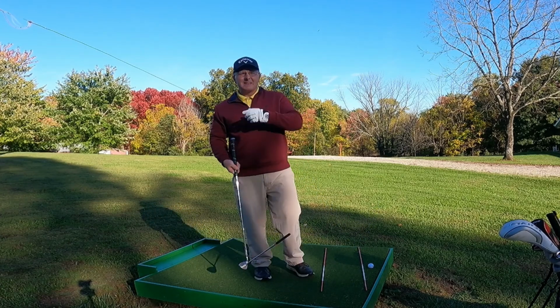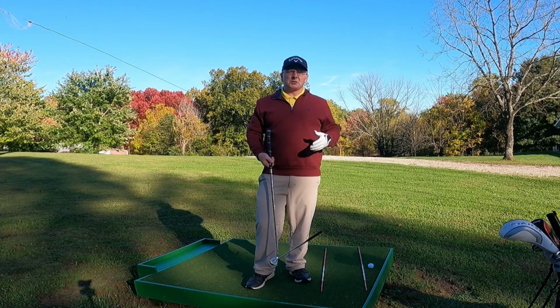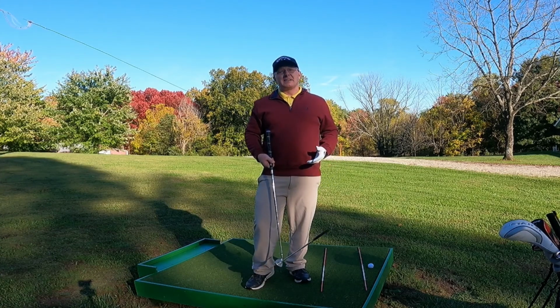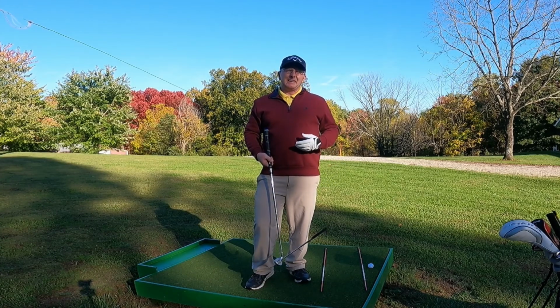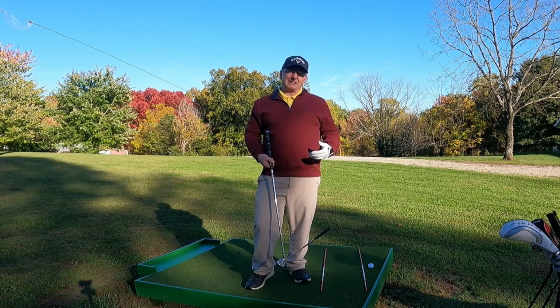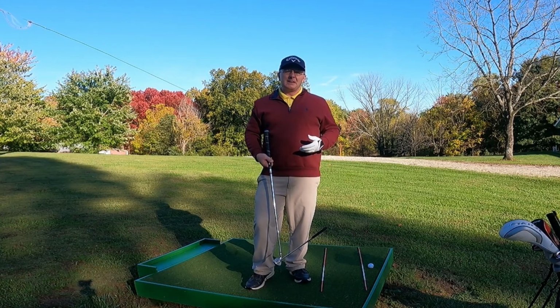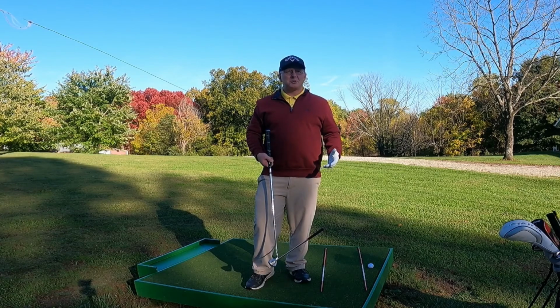And the grip influences what our face angle does at impact very much so. And that's why it's so important to understand the fundamentals and what you need to do for a grip and check it periodically. Perhaps every time you go out on the range, I think it's a good thing to check your grip, and maybe even have somebody you trust look at your grip.